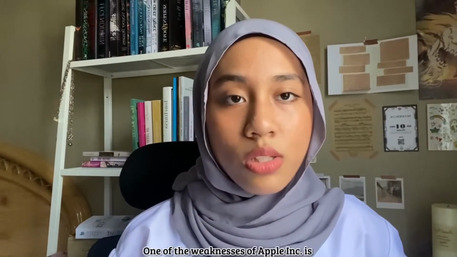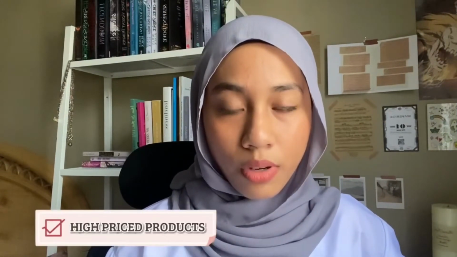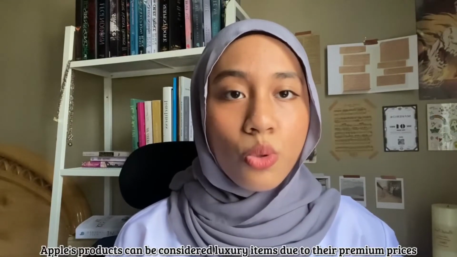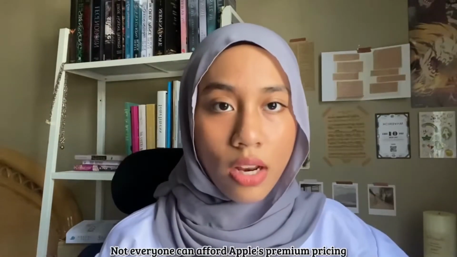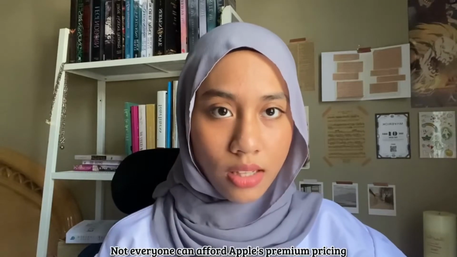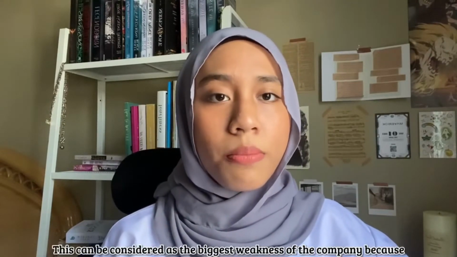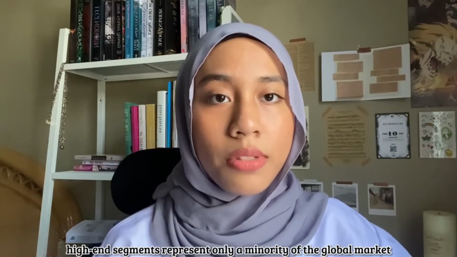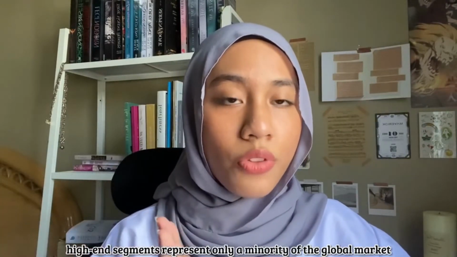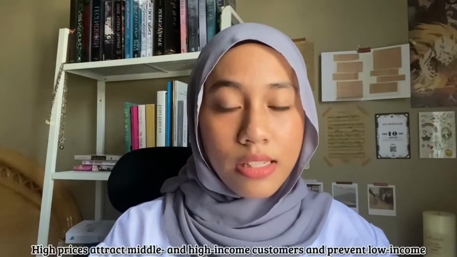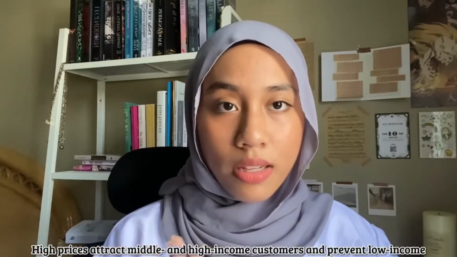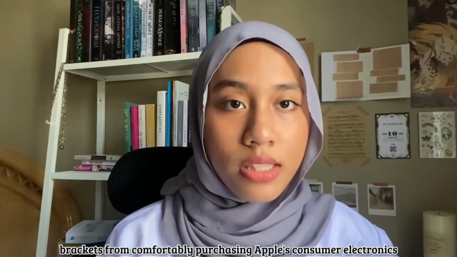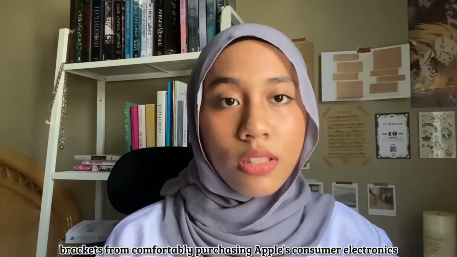One of the weaknesses of Apple Inc. is high-priced products. Apple's products can be considered as luxury items due to their premium price. Not everyone can afford Apple's premium pricing. This can be considered as the biggest weakness of the company because high-end segments represent only a minority of the global market. High prices attract middle and high-income customers and prevent low-income brackets from comfortably purchasing Apple's consumer electronics.